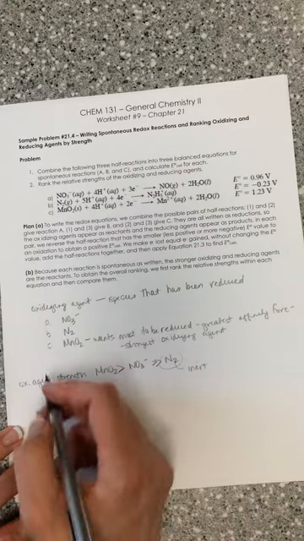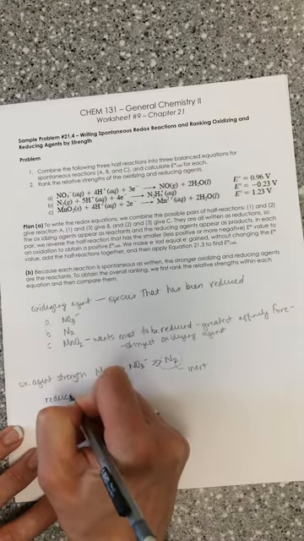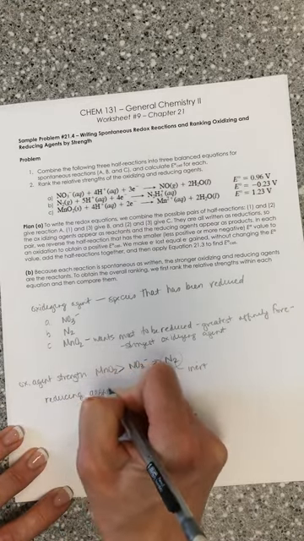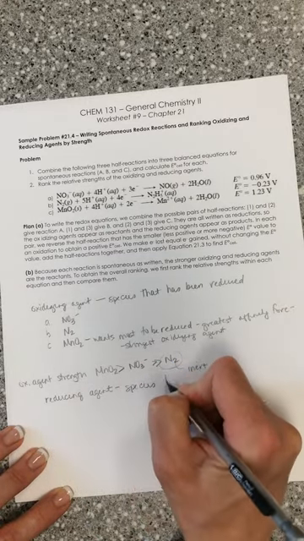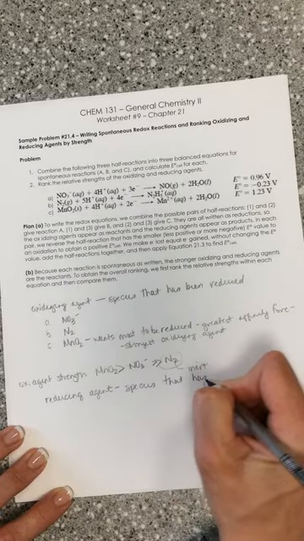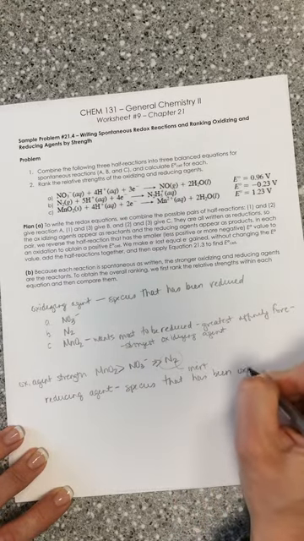So a little bit more quickly going through, again, a reducing agent. If we consider somebody who's a reducing agent, this is a species that has been oxidized.